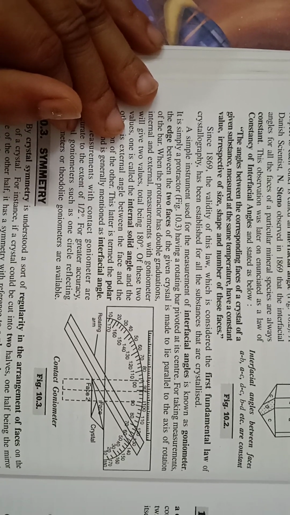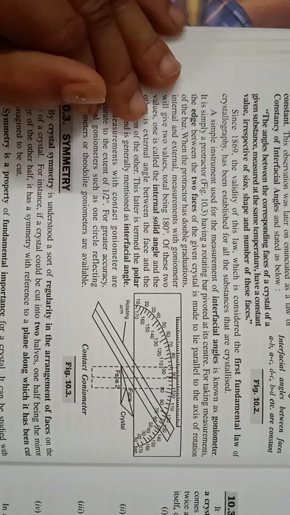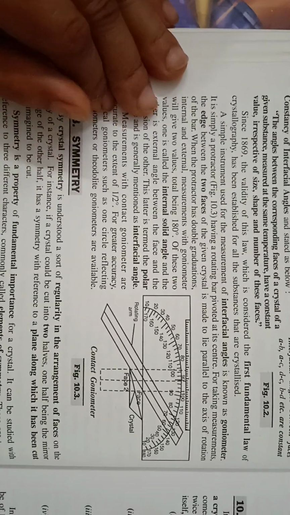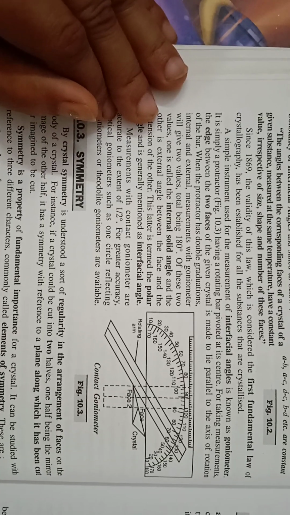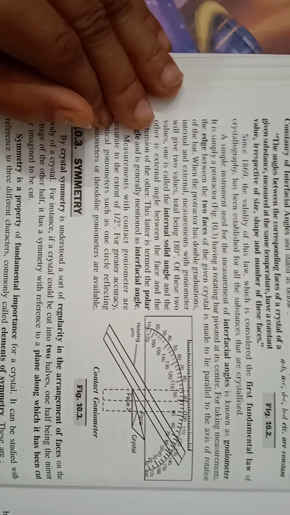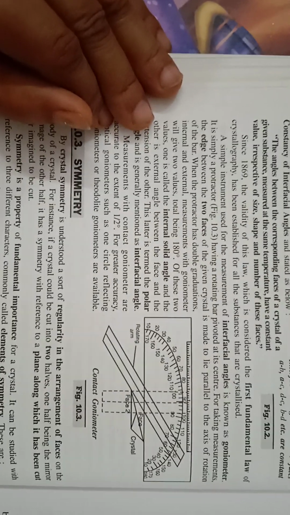It is simply a protractor having a rotating bar pivoted at its center. For taking measurement, the edge between the two faces of the given crystal is made to lie parallel to the axis of rotation of the bar. The protractor has double graduations, internal and external, so measurement with the goniometer will give two values, the total being 180 degrees.